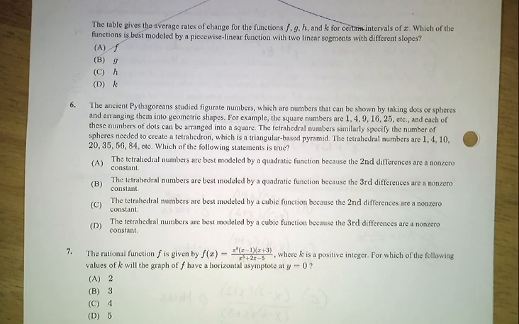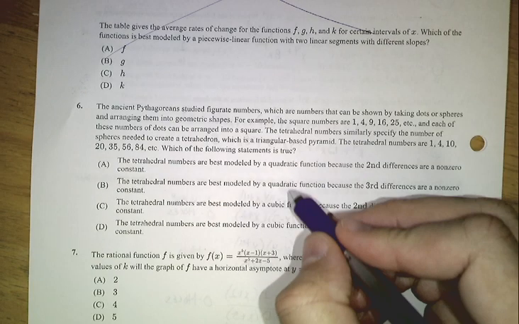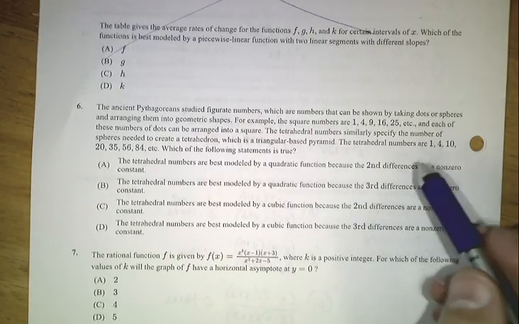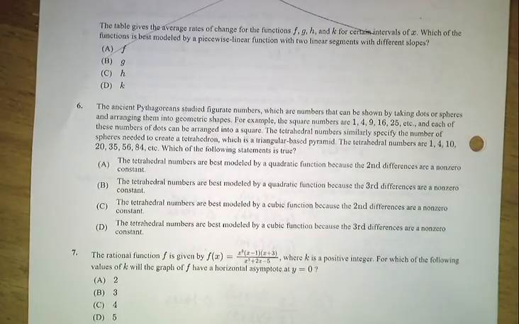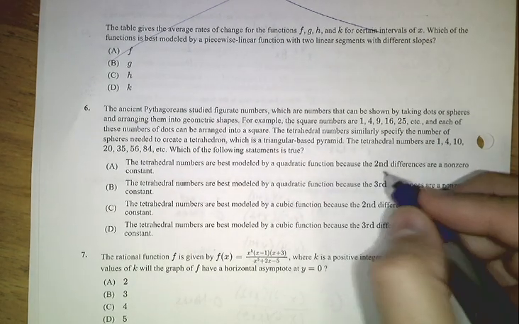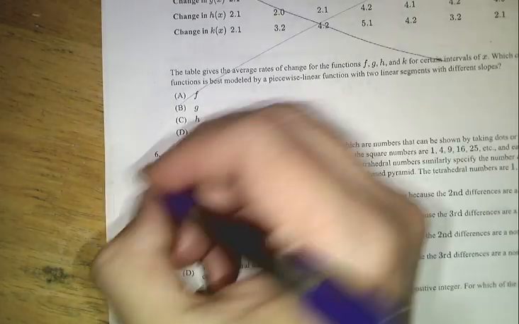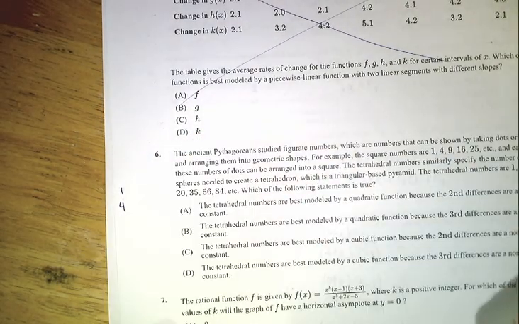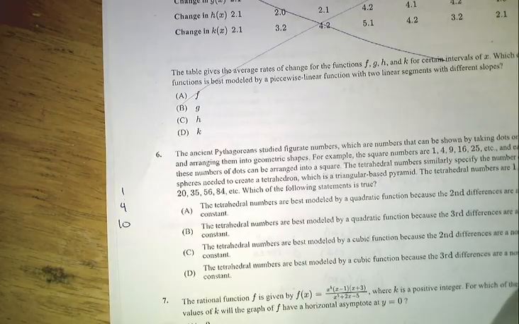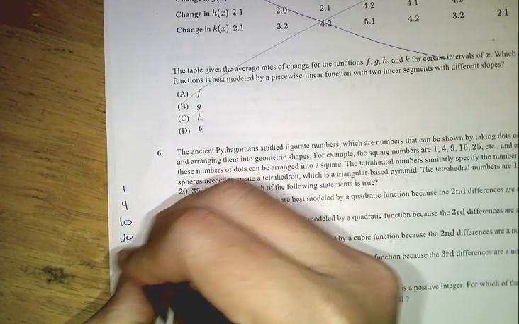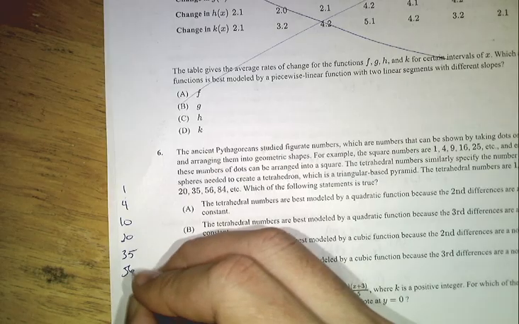So it could be best modeled by a quadratic, or cubic. And it's the second difference, third difference. Okay, so that's the difference. We need to figure out if it's a cubic or a quadratic and why. So if we're talking about differences here, we're going to need to do the table. So let's see here. The numbers you're going to use are 1, 4, 10, 20, 35, 56, 84.